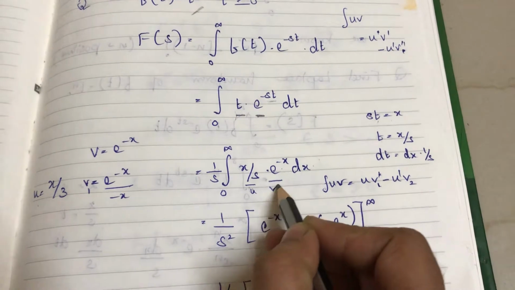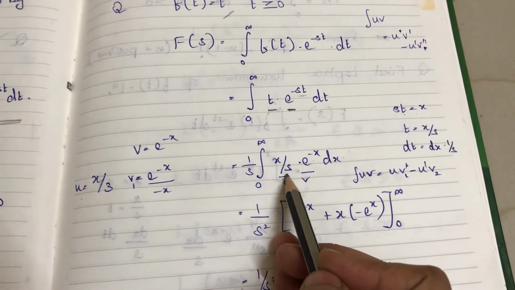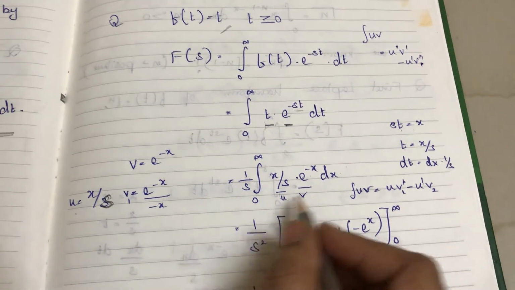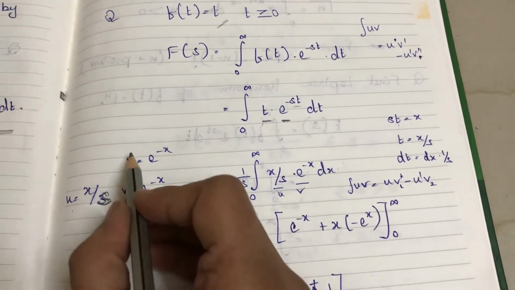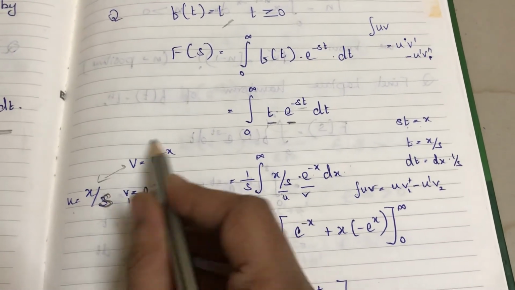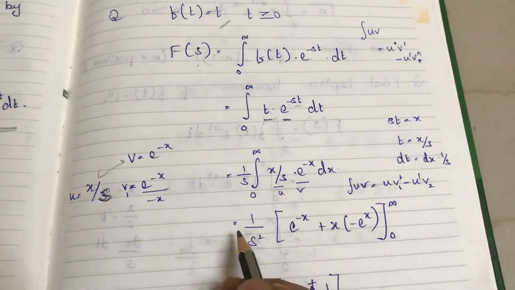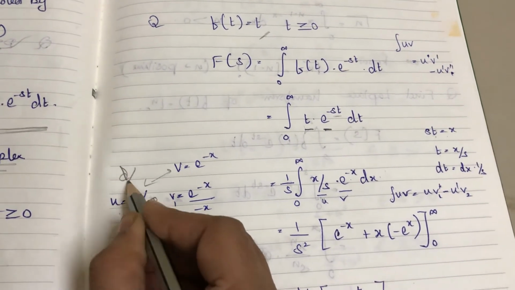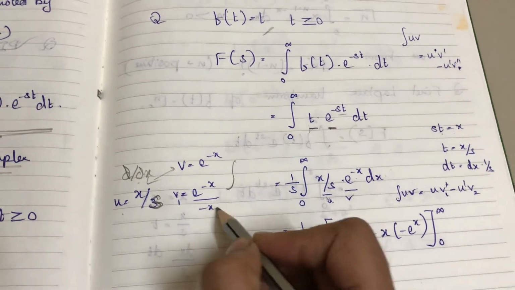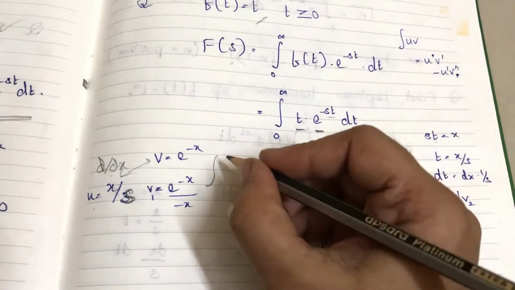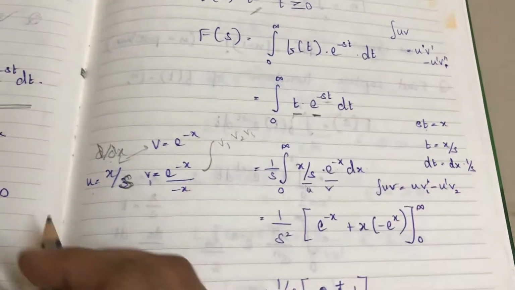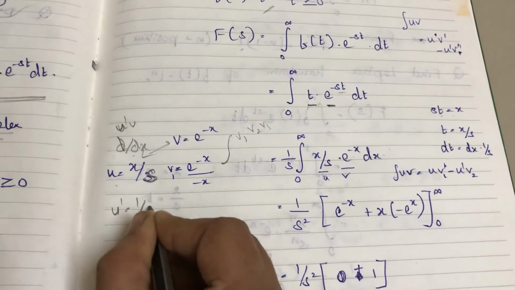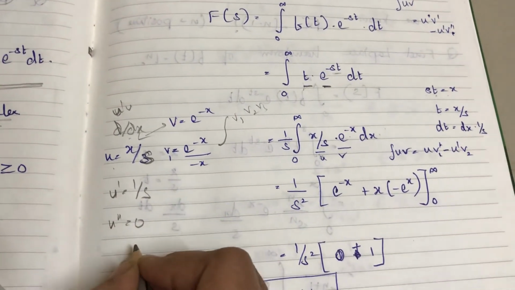So here you can see u and v. So I am just taking u as x by s. Right? This is the thing. And v here is e power minus x. Just write like this. Okay, so I am taking v which is equal to e power minus x. So I am going to differentiate this term with respect to x and integrate this term. Okay, so for integration I will go v1, v2, v3. For differentiation I am going u dash, u double dash likewise. So u dash is what? 1 by s. And u double dash will become 0. So omit this.